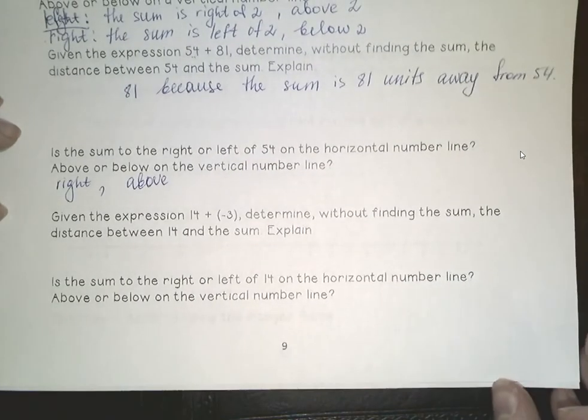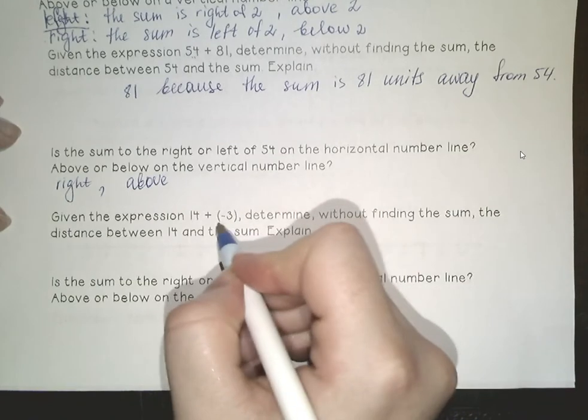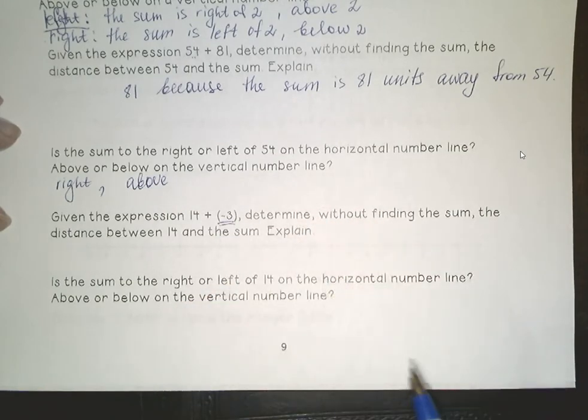Given the expression 14 plus negative 3, determine without finding the sum the distance between 14 and the sum. Since I'm adding a negative number, I have to go to the left, to the negative side from 14. And on the vertical number line, I will have to go down, right?